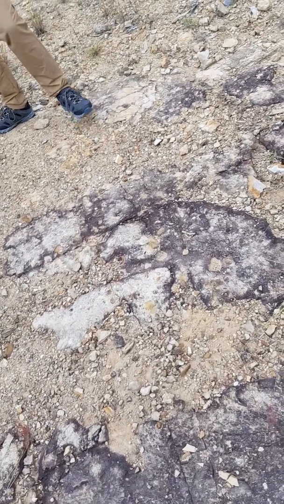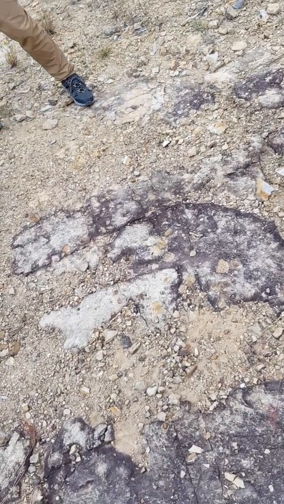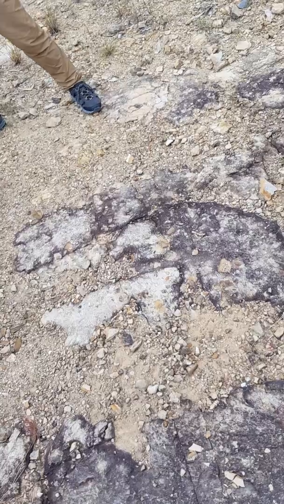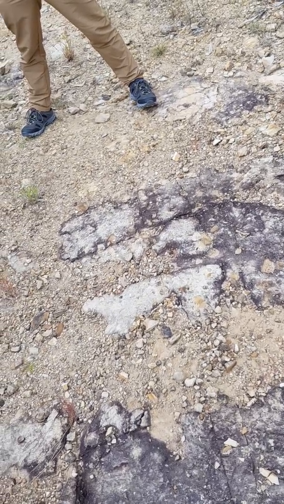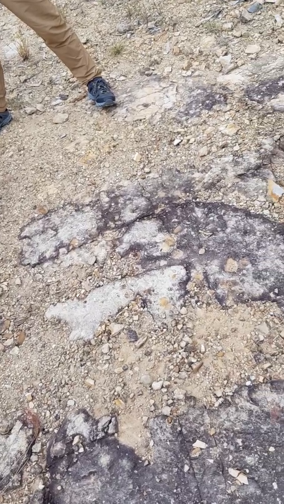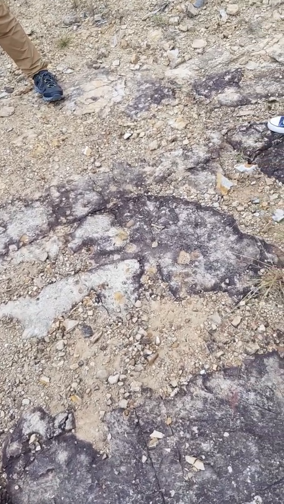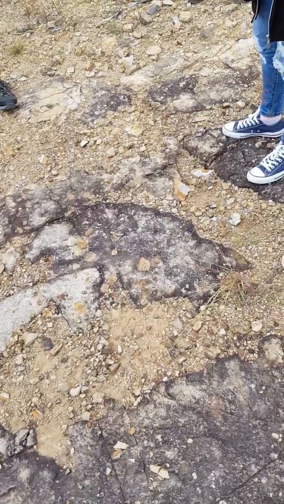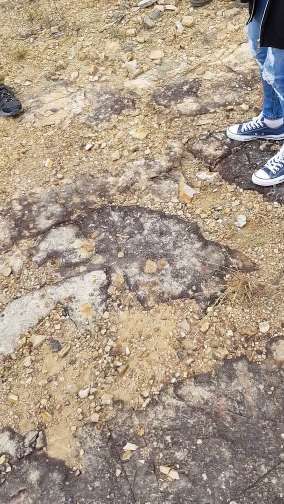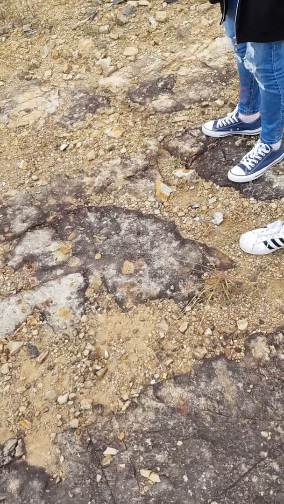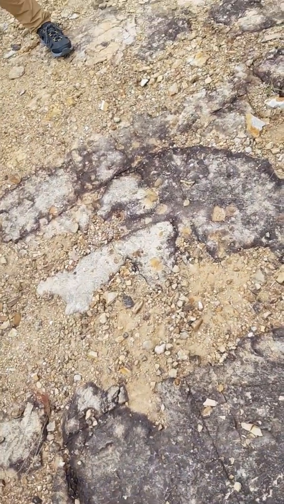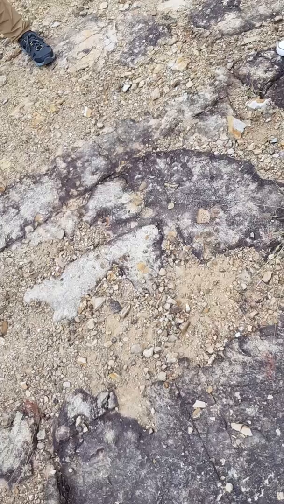So we have drop stones, which can only get transported to a mid-shelf environment by ice, whether that's sea ice or more likely glacial ice. And we have plenty of evidence of life, but not much variety of life. So all of that is in keeping with a cold climate environment at the time that this death assemblage formed.